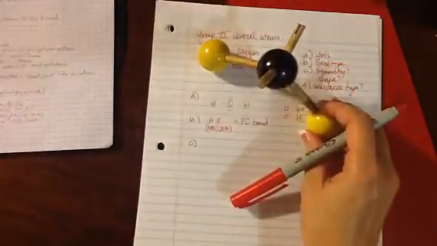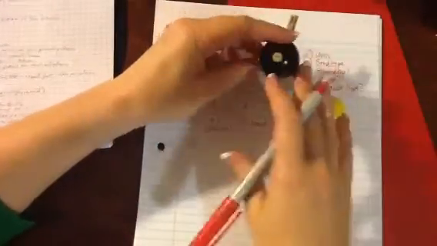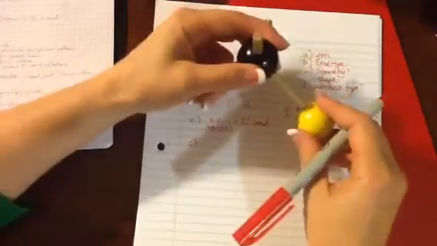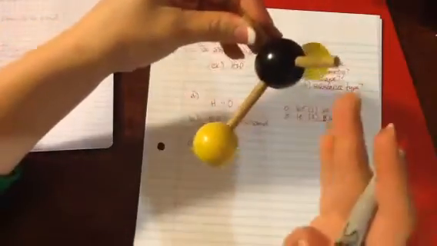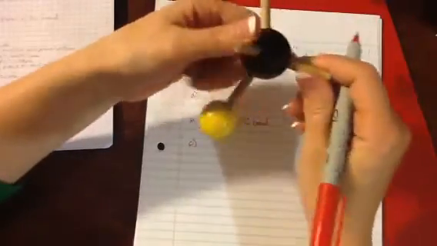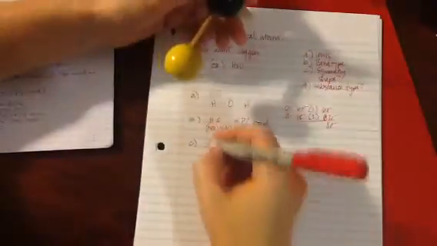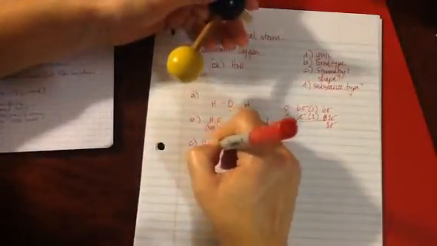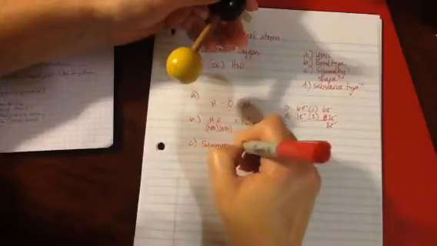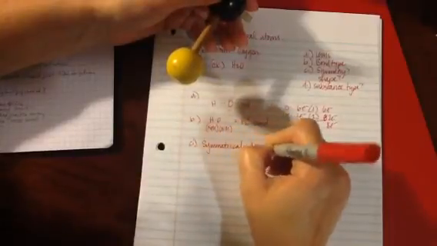So is it symmetrical? Well, no, it's not. Because here I have an area of negative charge, and here I have an area of partial positive charge, and I can't cut this and make this into a symmetrical shape. So it's not equally distributed charge in all directions because I have no other hydrogens bonded up here. So symmetrical? Nope. No, it is not.